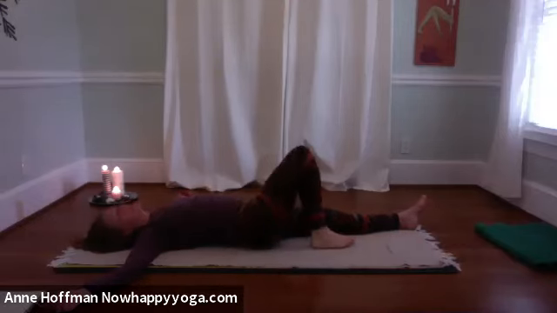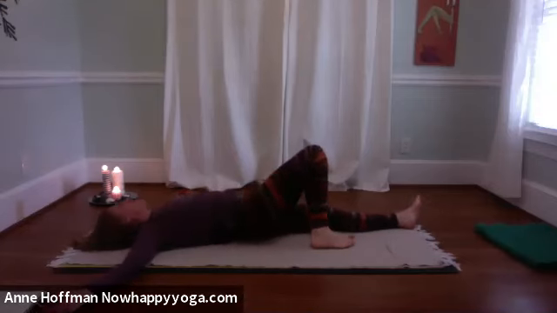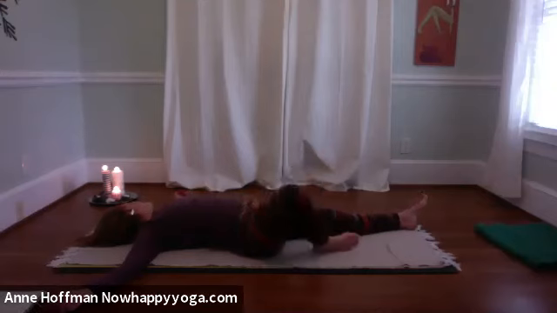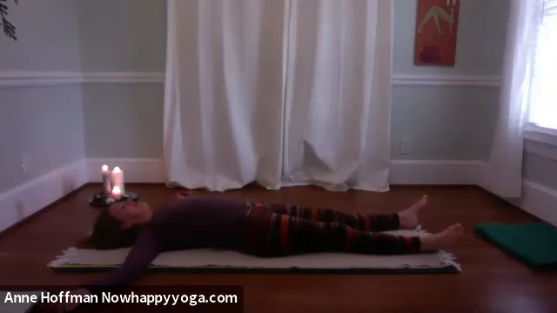And after you complete, just pause. Pausing. Notice the difference between one side and the other. How your sacrum is resting on the ground, how your leg is resting on the ground.